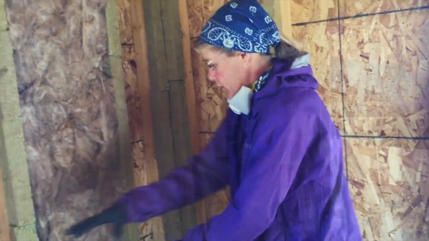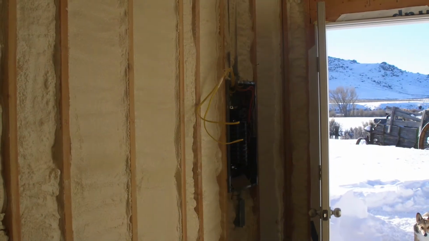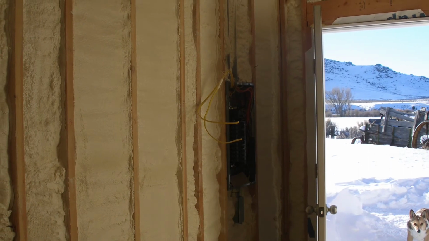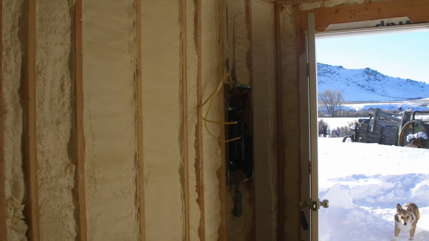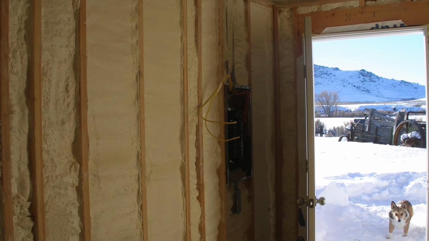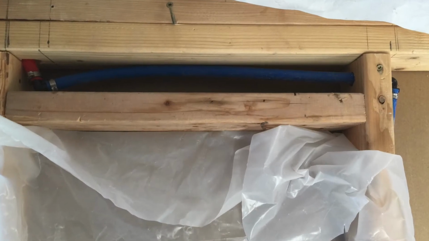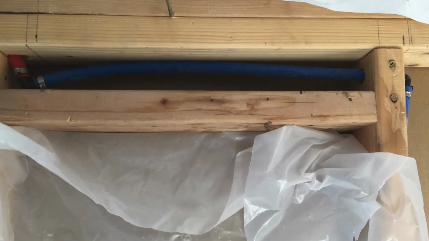Let's not forget spray foam. Spray foam is incredibly efficient for its thickness. And so you can use spray foam in small areas and get a lot of R value and a lot of vapor barrier out of that. So let's go into vapor barrier here.